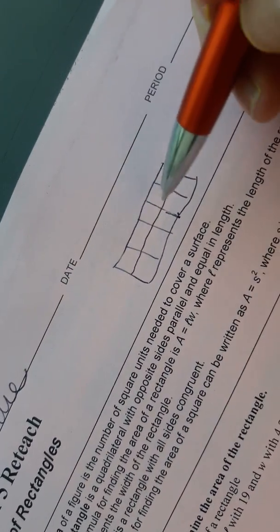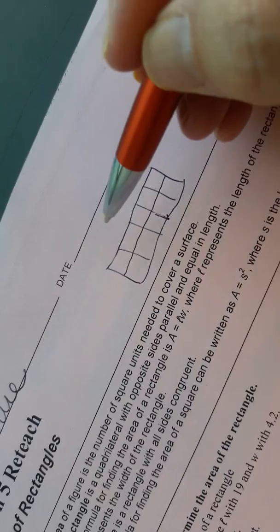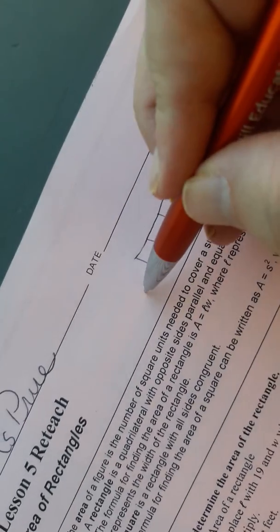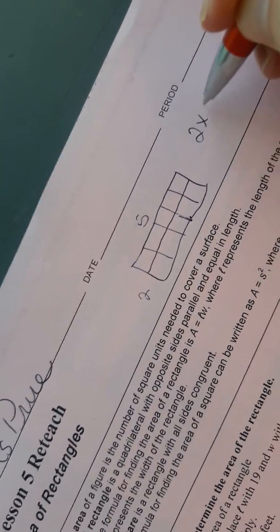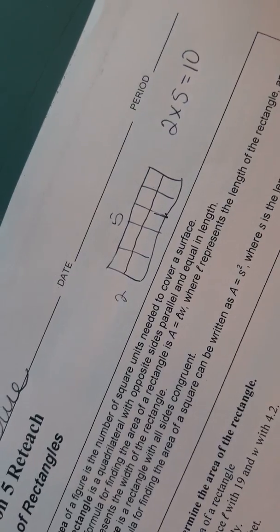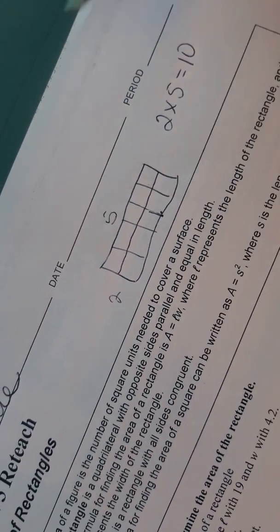A quick way to do that would be to count how many are in rows, and then how many are in columns, and then multiply that together. So if you were really fast, you'd say, well, there's 2 here, and there's 5 squares here. So if I multiply that together, 2 times 5, there are 10 squares inside of this figure. This is exactly what we're going to do with area.